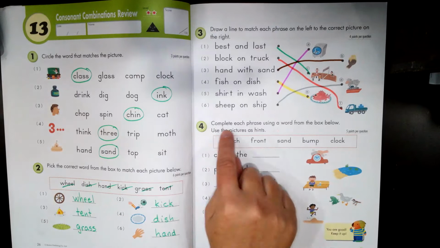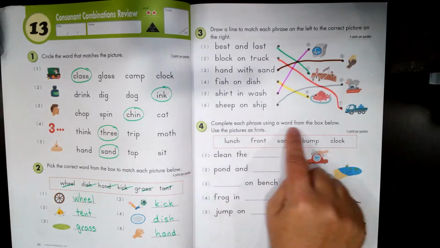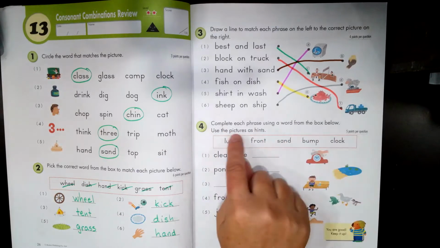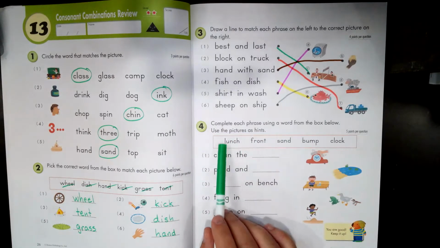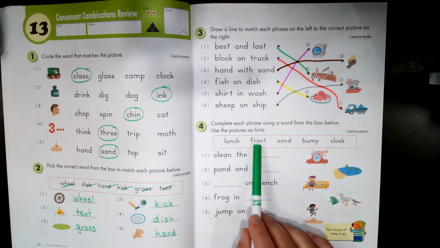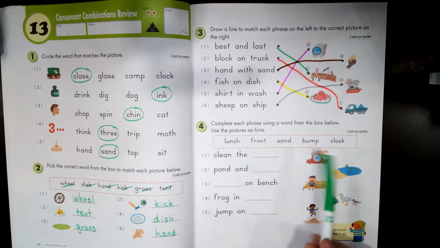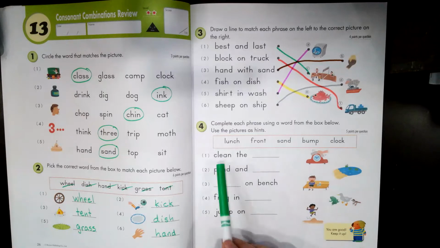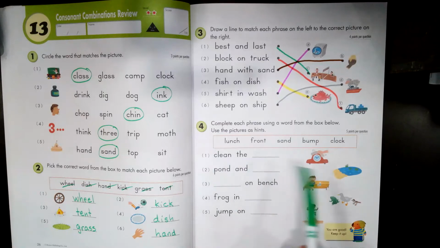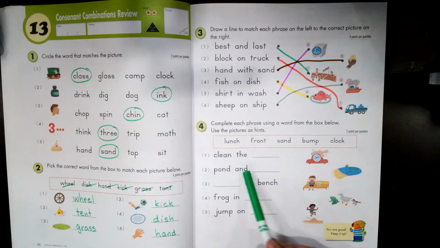Number 4, complete each phrase using a word from the box below. Use the pictures as hints. All right, so we're reading the phrases. Your words are lunch, front, sand, bump, and clock. So read the phrases and have it match the picture that's across from it. Okay? So pause your video and then come back and check your work.